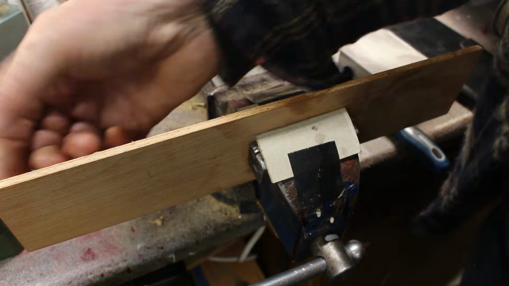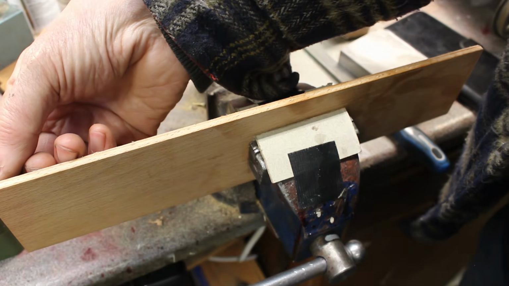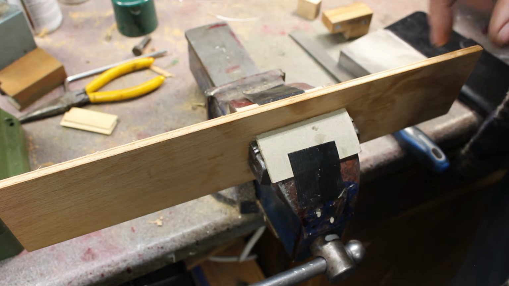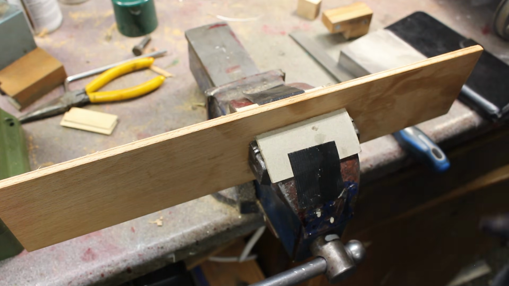So that's one side of the plank done, so now it's a case of just cutting this plank off and putting the rebate in the other side.